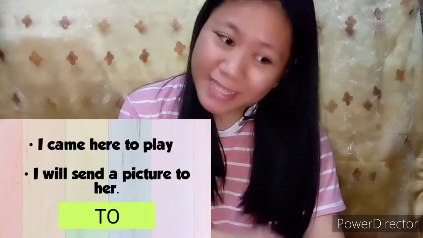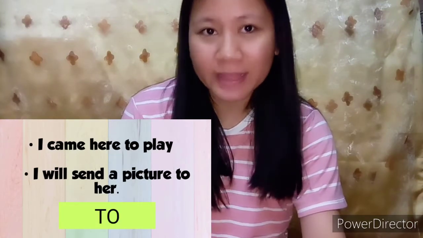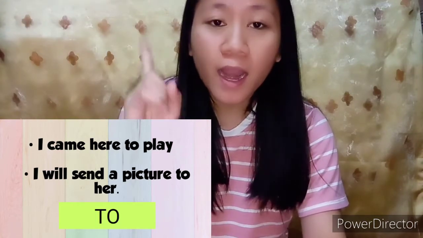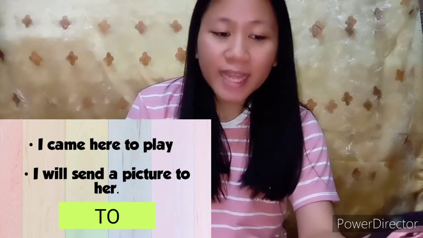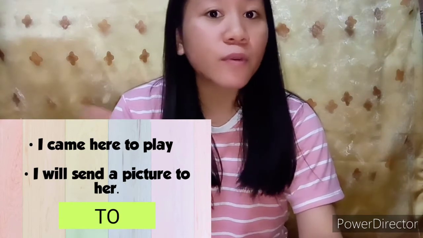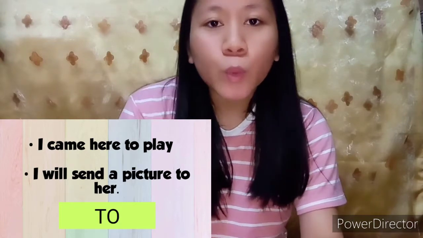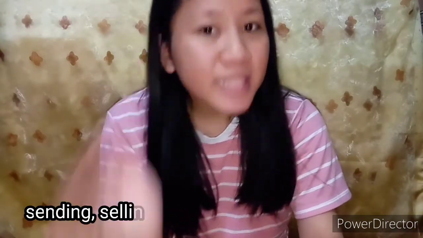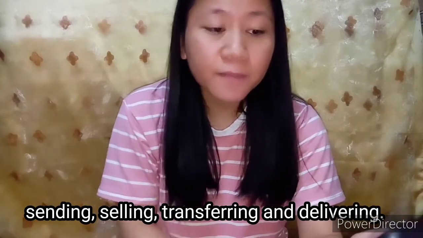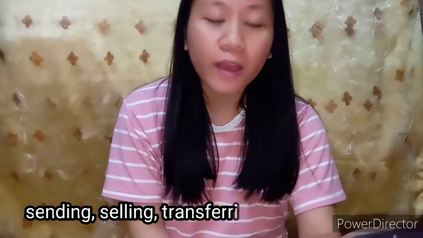Another example. I came here to play. Okay, pumunta ka doon para maglaro. Pumunta ka lang doon para maglaro. It shows movement. Last example. I will send a picture to her. It shows movement na naman. Ang gamit ng to is when sending, selling o pagbebenta. Sending, selling, yan ang gamit ng to. Shows movement or delivering. Okay?